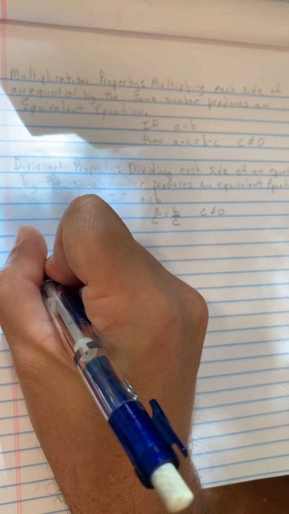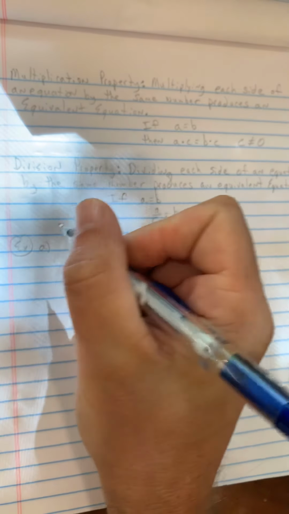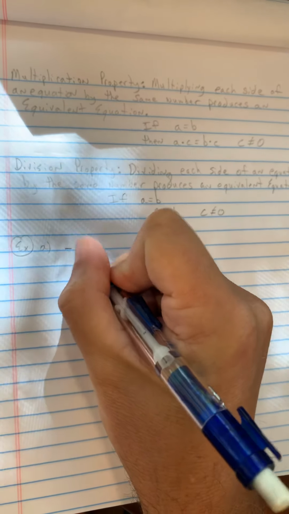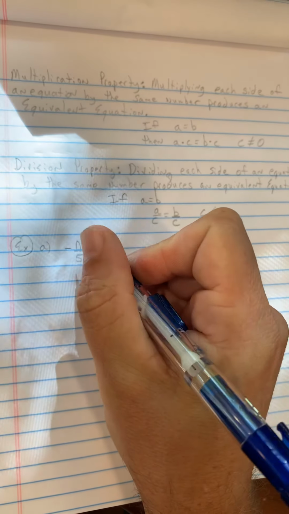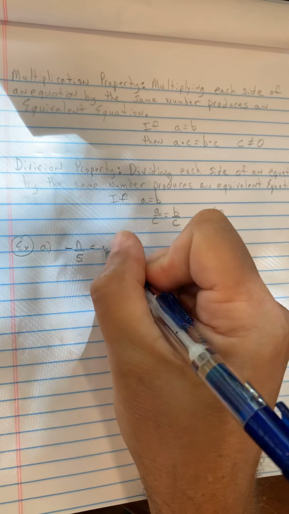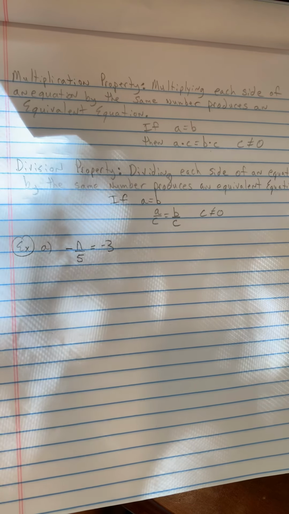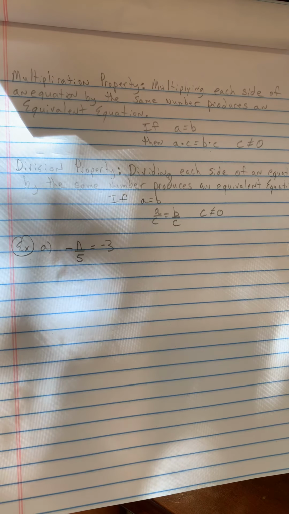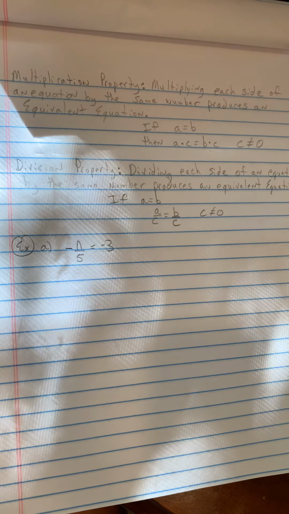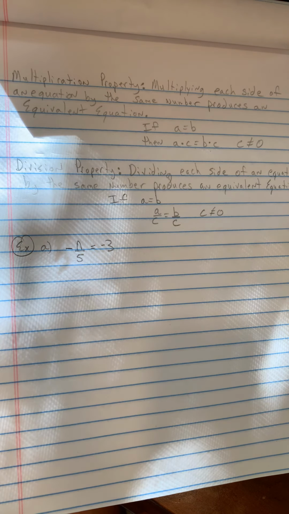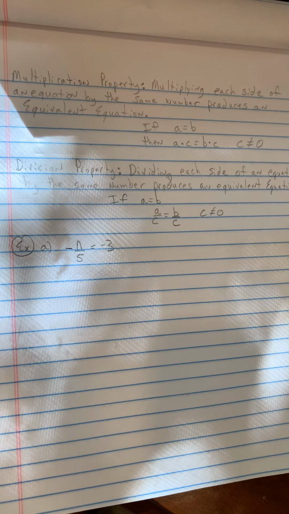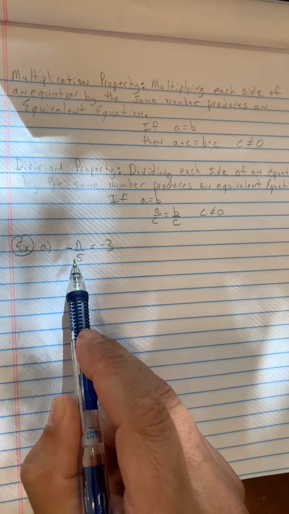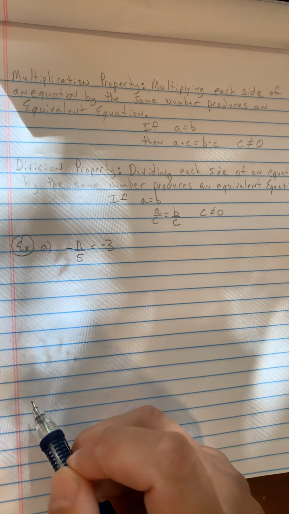So here's a few examples. We'll call this example letter A. I have negative n, the opposite of n, divided by 5 is equal to negative 3. So I have some number divided by 5, and that's going to give me a negative 3. Well, I can tell right now, I know that the answer has to be 15, because 15 divided by 5 gives me 3, and I have a negative 15. Negative divided by a positive would give me a negative. I know that's what it is.